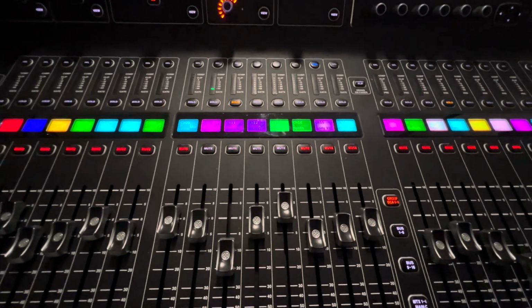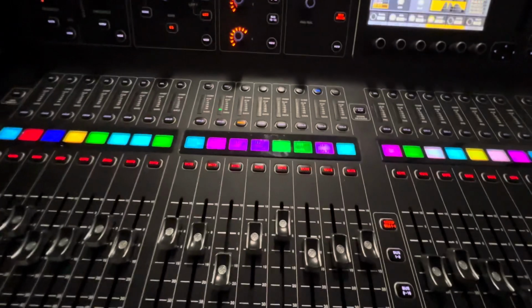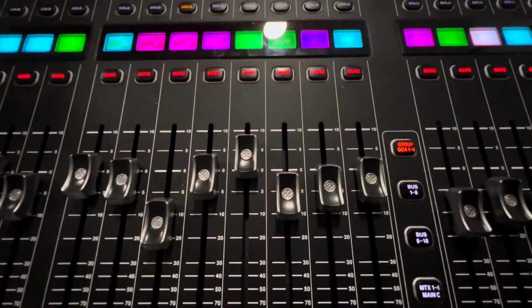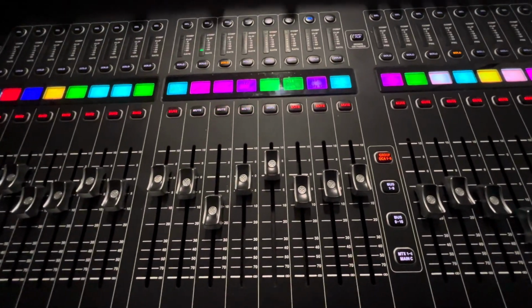So that's the overview of the very first setting that we do, which is the gain, and then we do the fader. I'll do another video for the next settings.